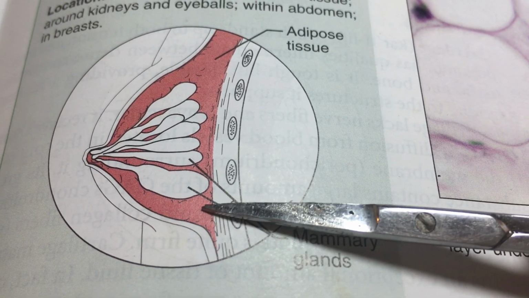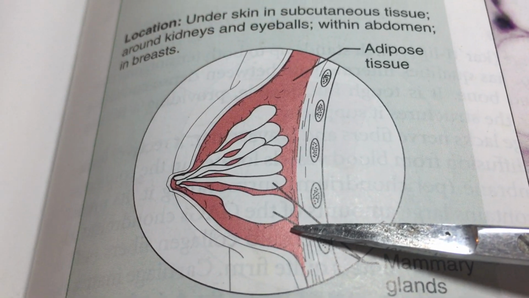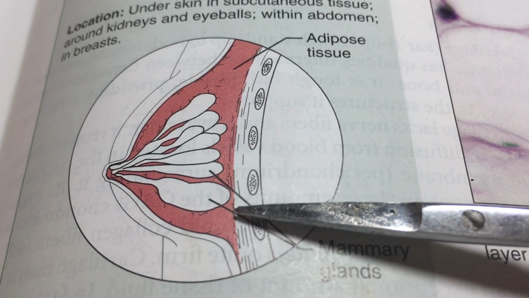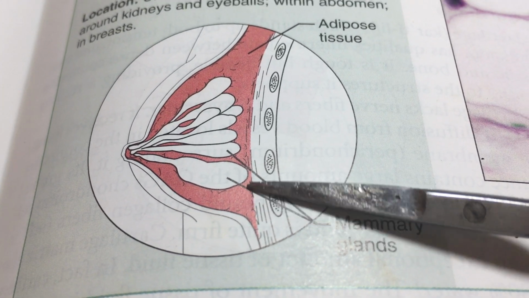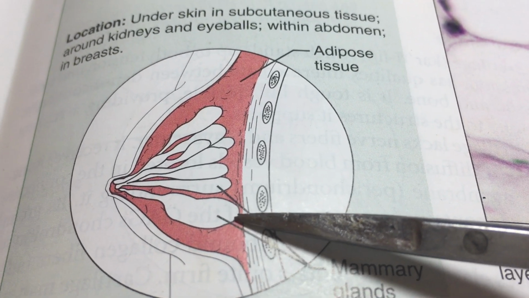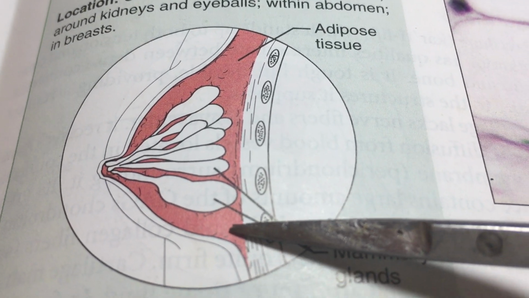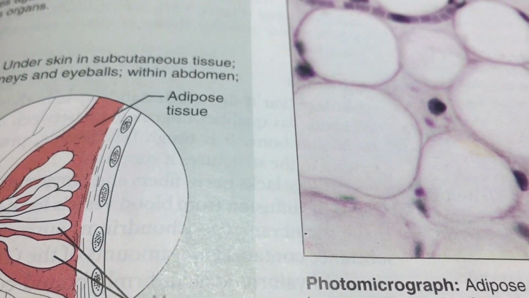Men have a tendency to have little love handles or muffin tops over the tops of their pants and so on. So it's a genetically disposed kind of way in which fat seats itself in the loose connective tissue.